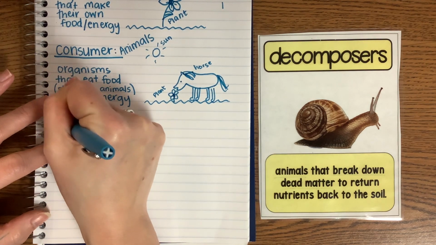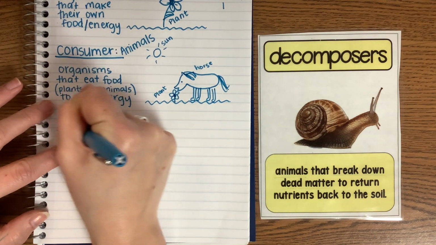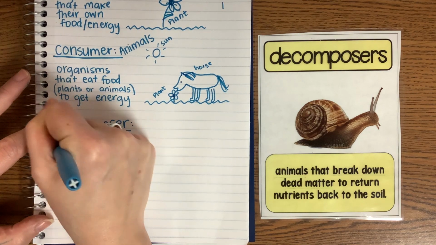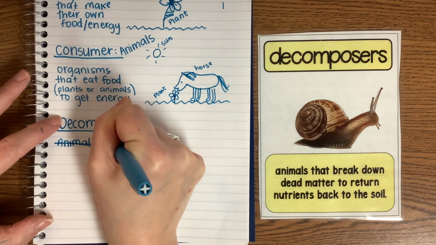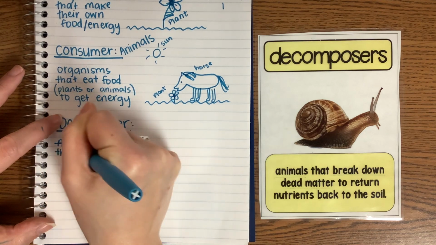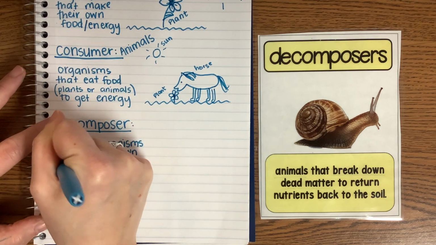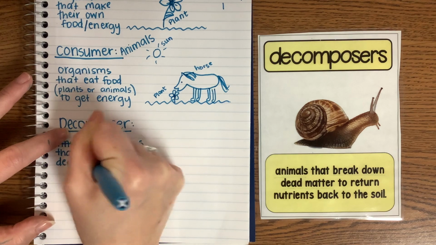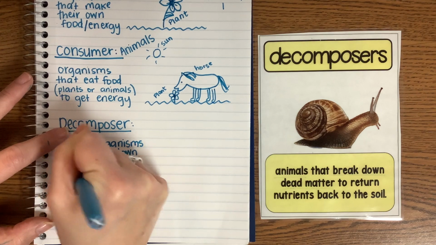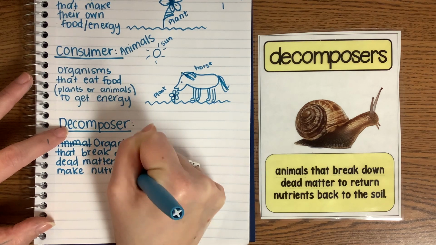So a decomposer is an animal. I'm going to write organism. Is an organism. Organisms that break down dead matter to make nutrients. We're just going to make to make nutrients.